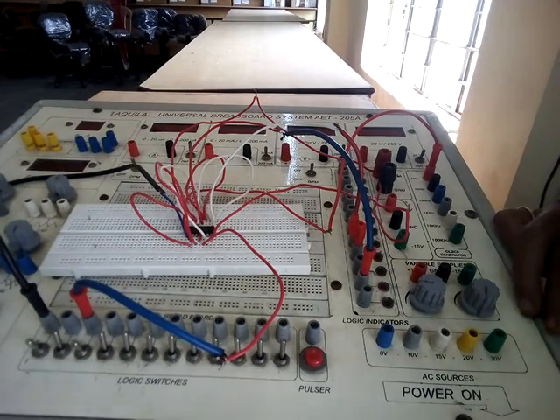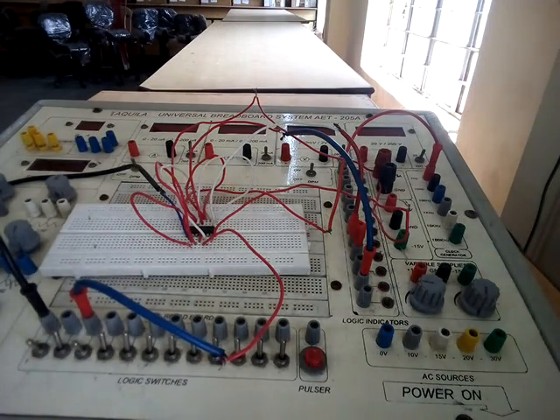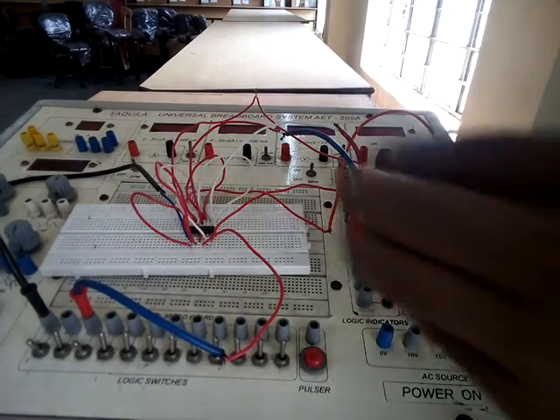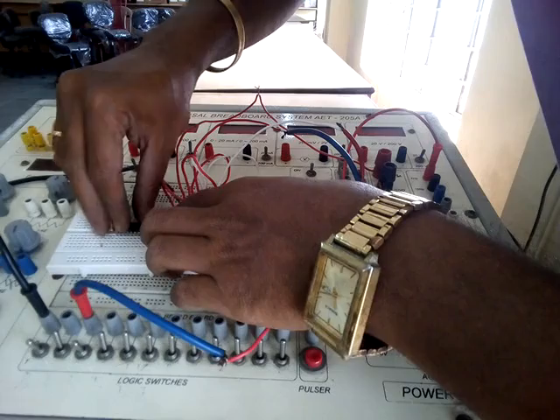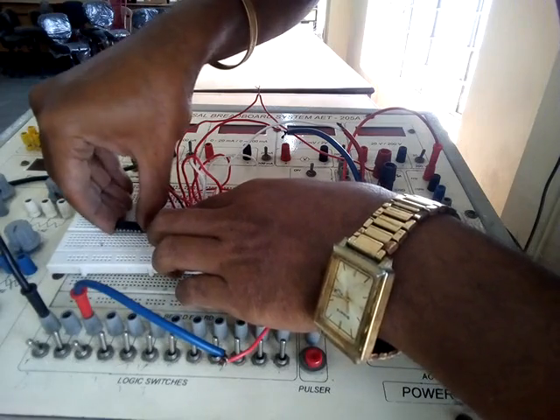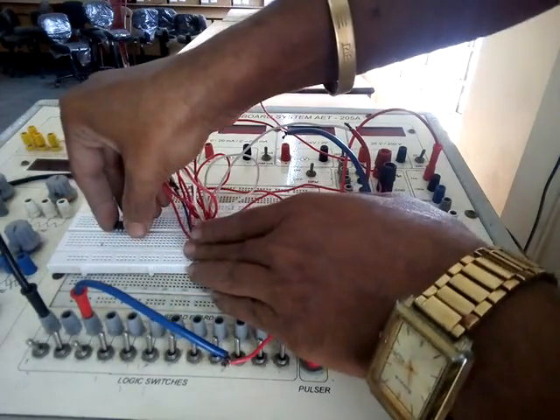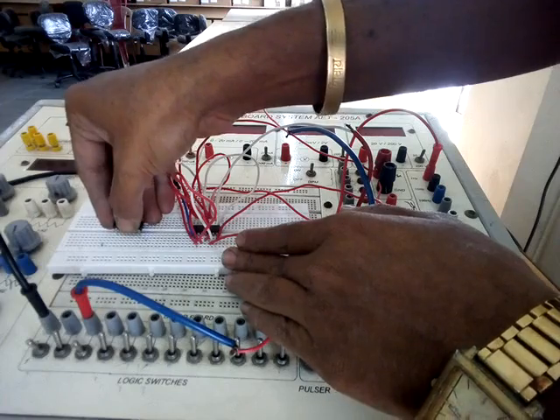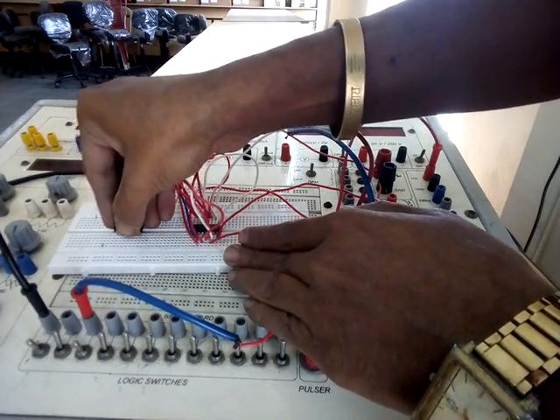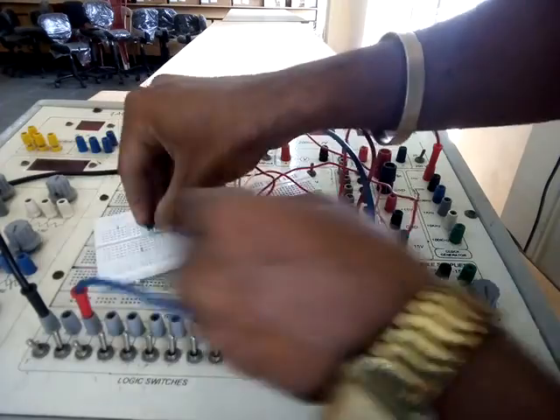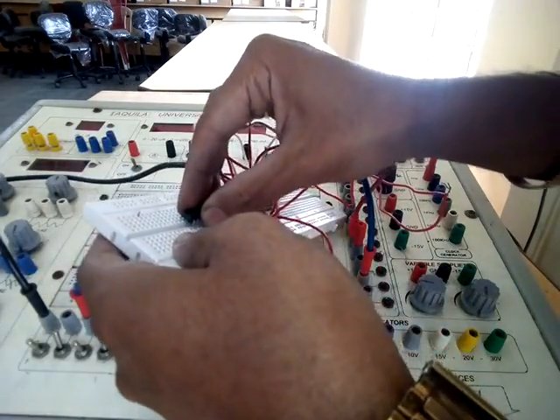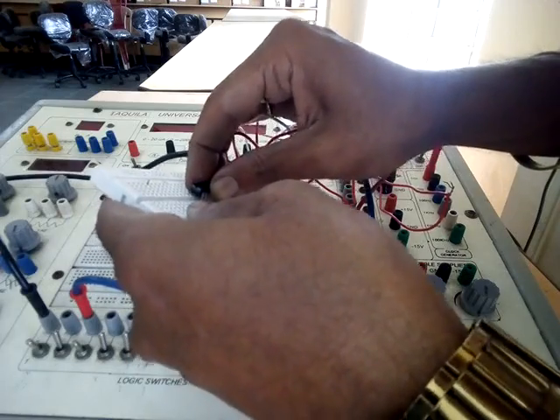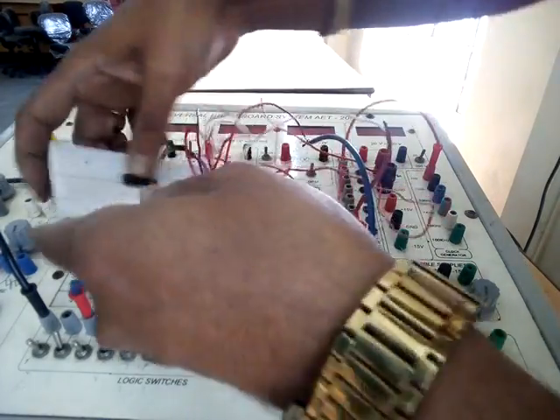Now we design the D flip-flop. For the D flip-flop, we have to connect another IC, that is the 7404 NOT IC. For NAND, we use all 4 gates, so we have to check the 4 gates of the NAND IC. And for NOT, we use only 1 gate, so we have to check the 1 gate of the NOT IC.